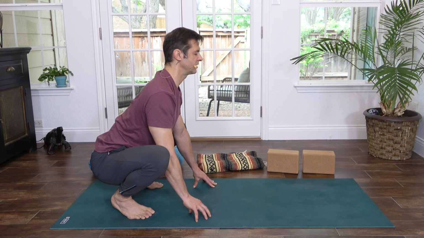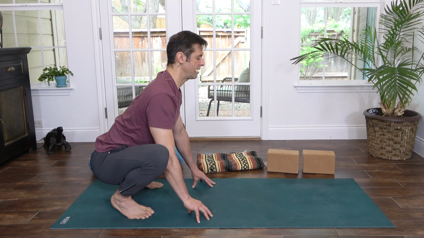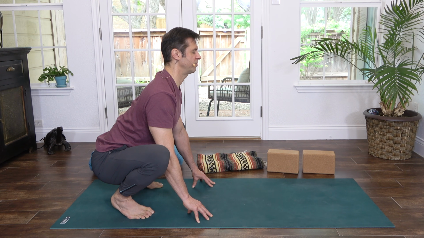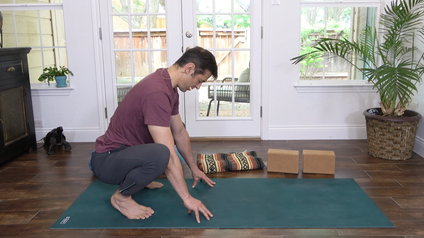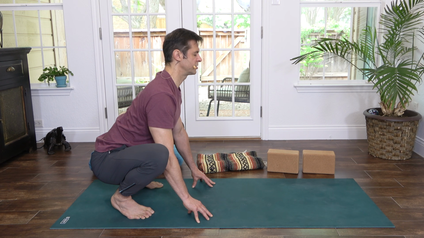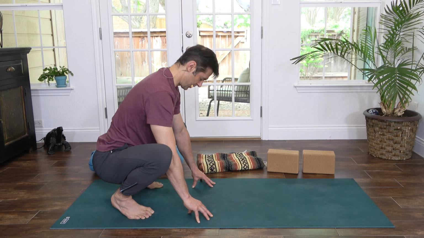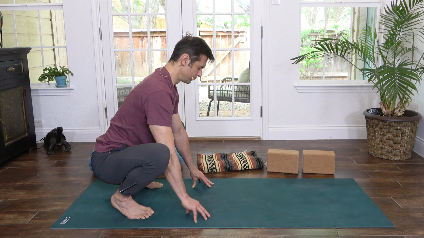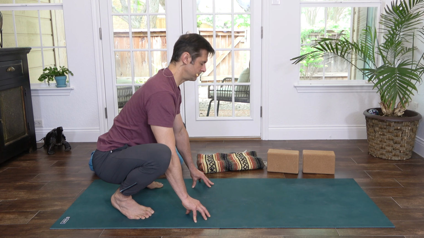And now let's do some little baby cat-cow movements. So as we inhale, heart forward, shoulders back. And as we exhale, just a very little baby rounding of the upper back. Inhale, heart forward, shoulders back. Exhale, little rounding of the upper back here. Just little baby movements.